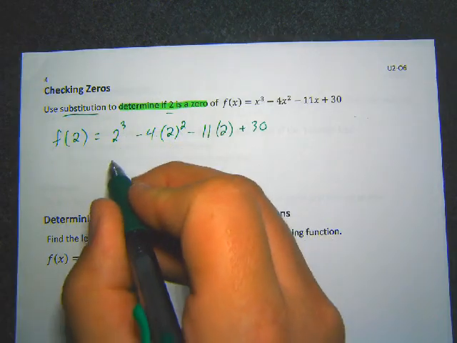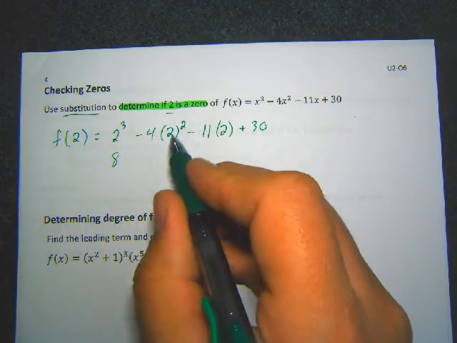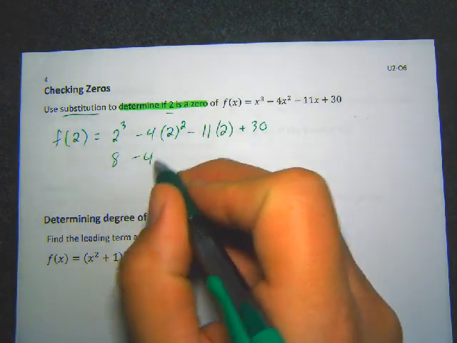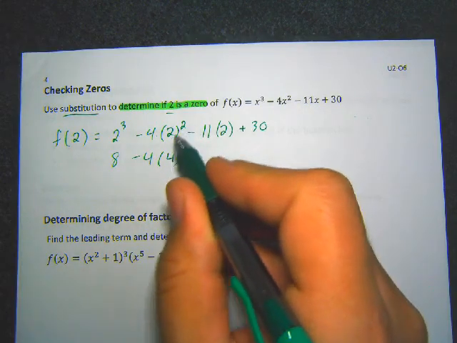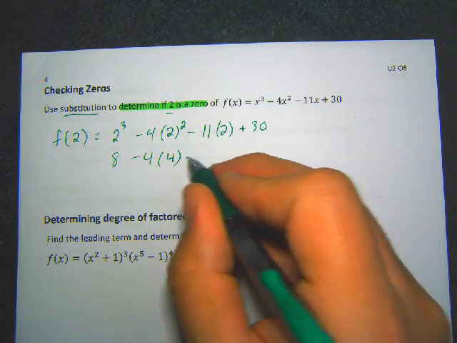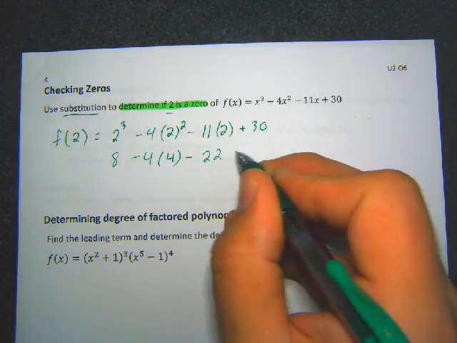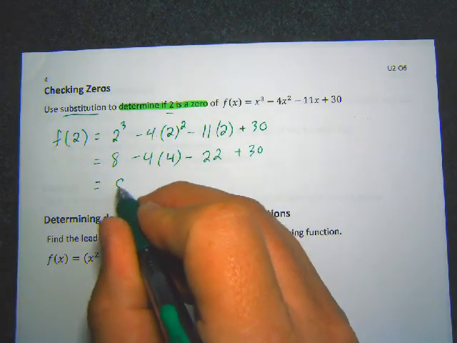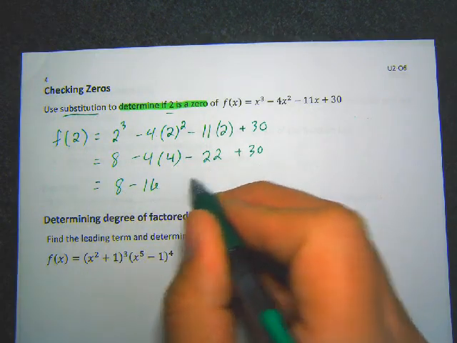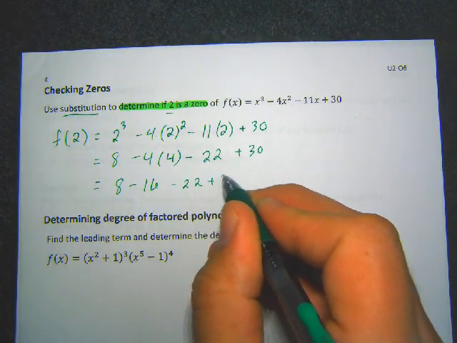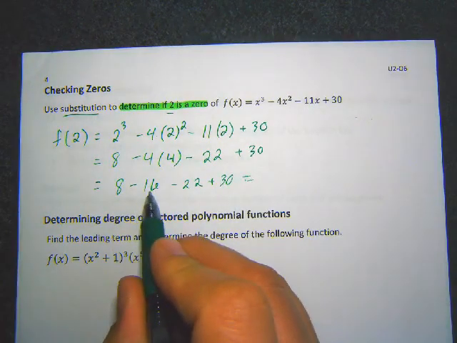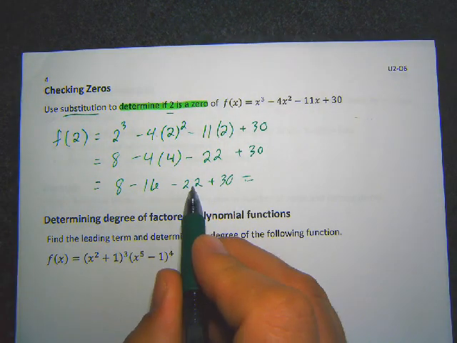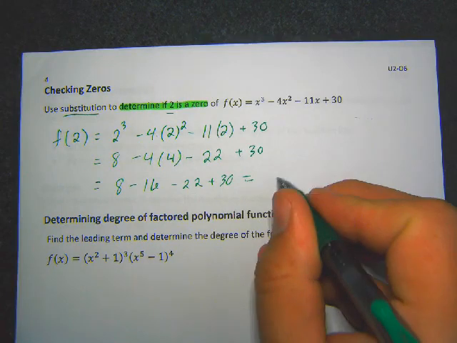So 2 cubed is 8, right? 2 times 2 times 2. 2 squared is 4, so this becomes minus 4 times 4. Always powers before you multiply. 11 times 2 is 22. Here, 4 times 4 is 16, so I get 8 minus 16 minus 22 and plus 30. So we do 8 minus 16, that's a negative 8. Minus 22 makes a negative 30. Plus 30 gives me 0.